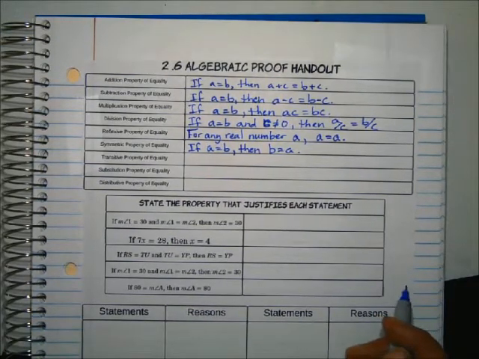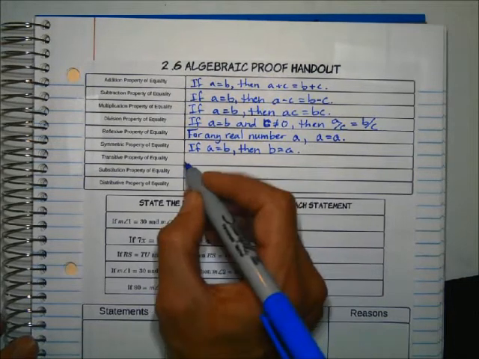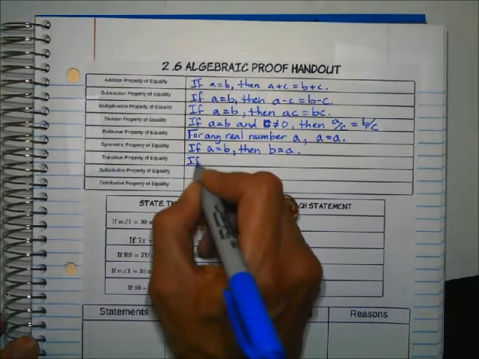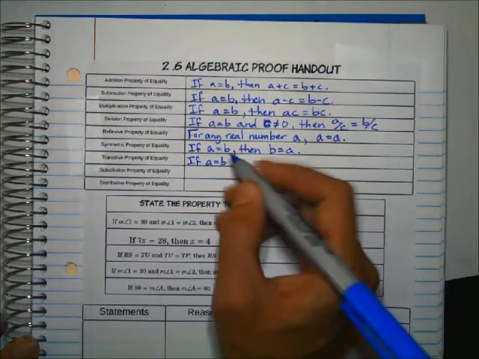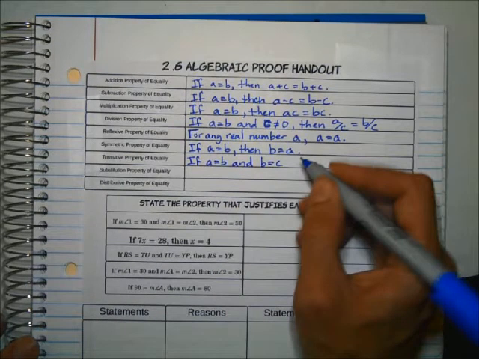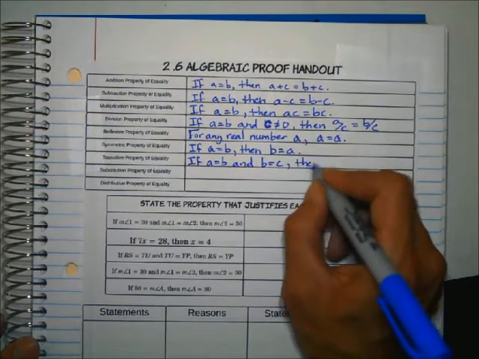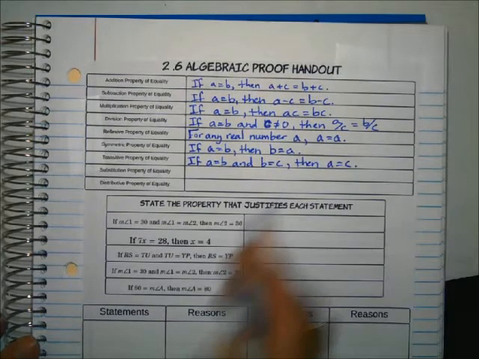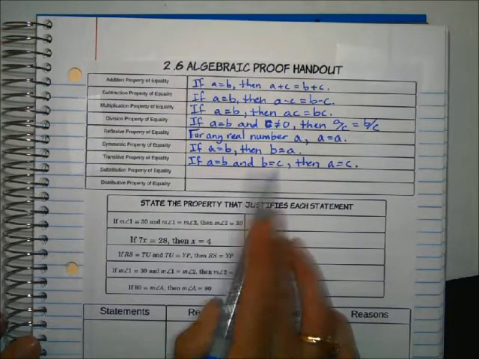All right, the transitive property of equality is one of my favorites. If A equals B and B equals C, then we know that A must equal C. If A equals B and B equals C, then A has to equal C. That's the transitive property.